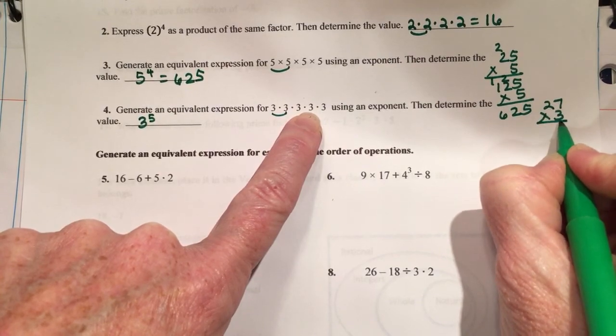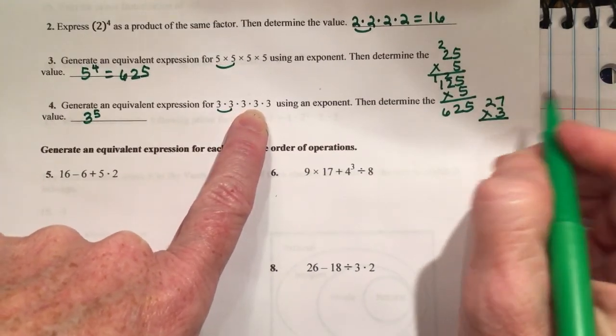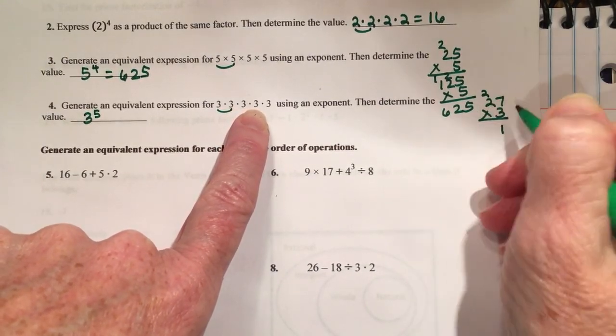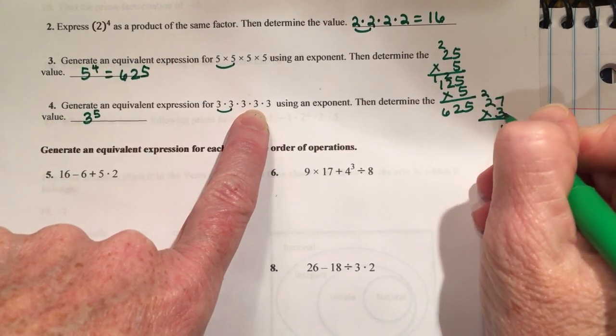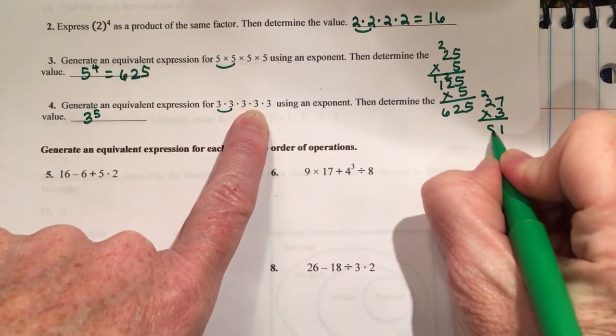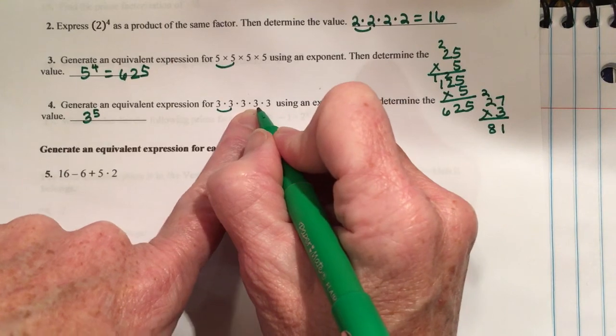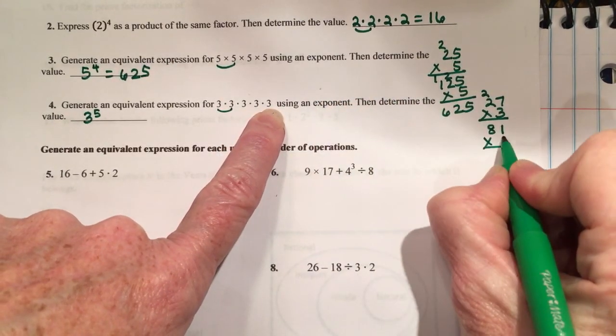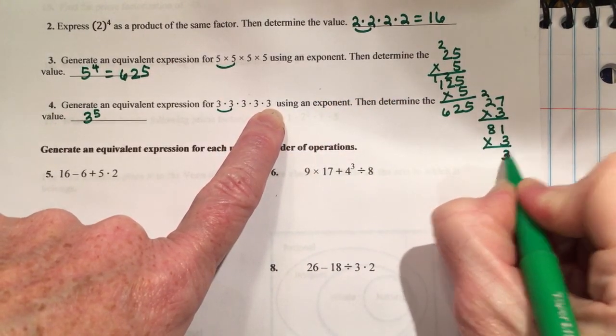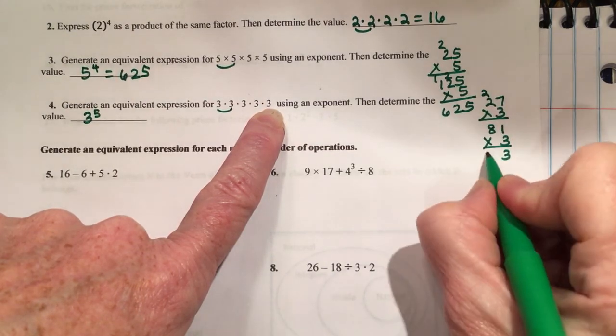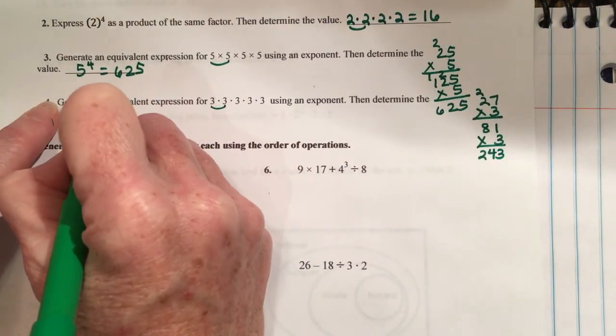3. 3 times 7 is 21. Carry your 2. 3 times 2 is 6, plus 2 is 8. All right, so I've done this one, and then times 3 that last time. 3 times 1 is 3. 3 times 8 is 24. 243.